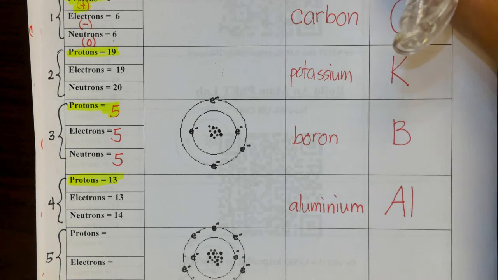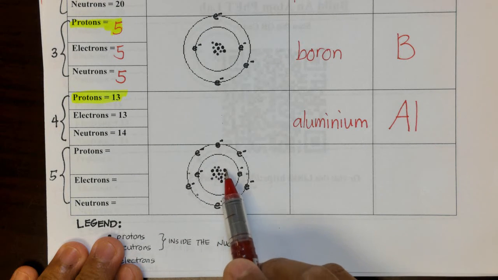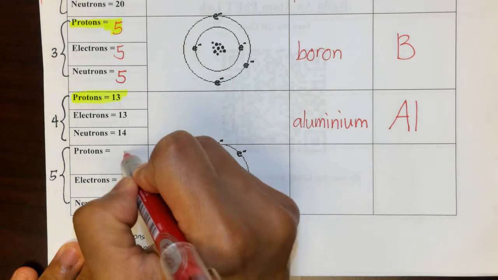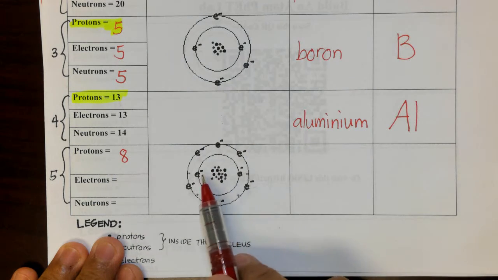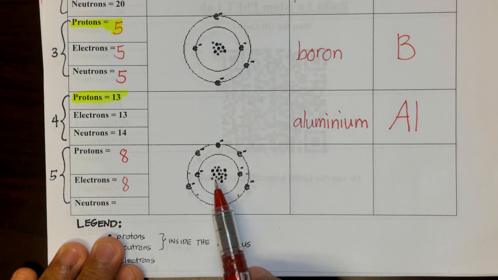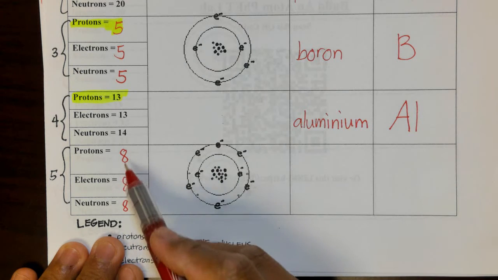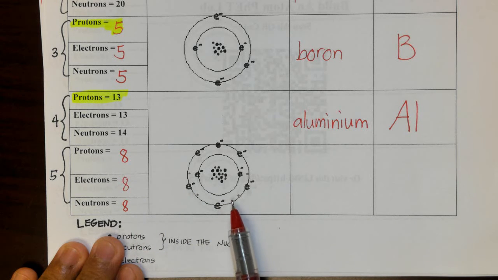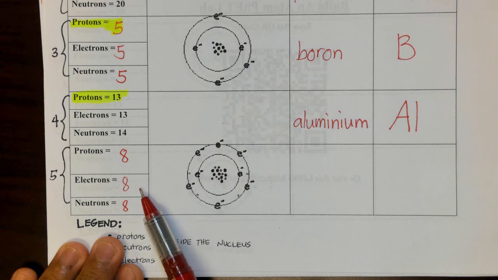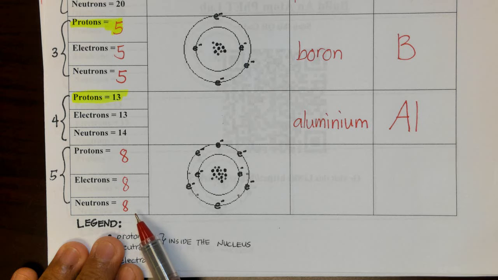And then for number 5, all we need to do is count how many protons we have. So that's the bold ones. I count it, it's 8. And then I just count the electrons as well. So that's also 8. And then we count the gray dots, the neutrons, and that's also 8. And so that's going to be 8, 8, 8. If your drawing is not so similar to mine, because I edited this, just follow my numbering here, okay? So 8, 8, and 8.